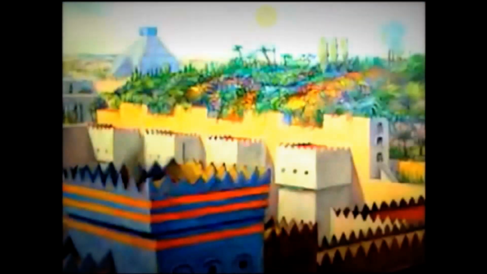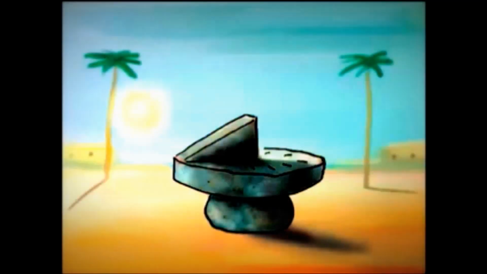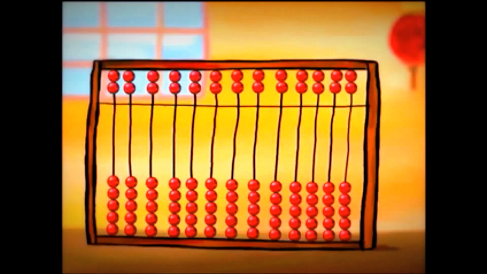The Sumerians and early Babylonians invented a number system of fractions based on 60 that we still use 4,000 years later. Our days have 60-minute hours and 60-second minutes, and our circles encompass 360 degrees.